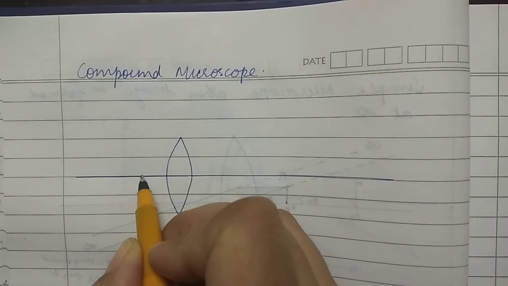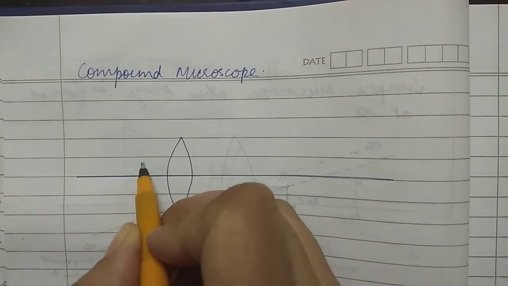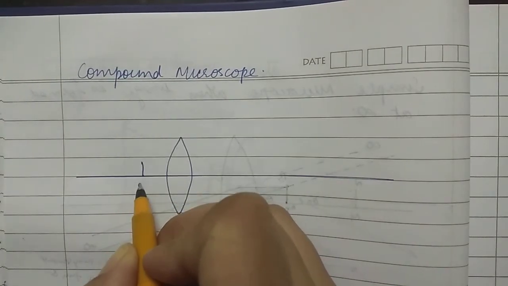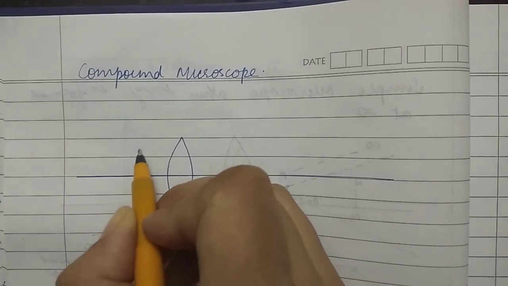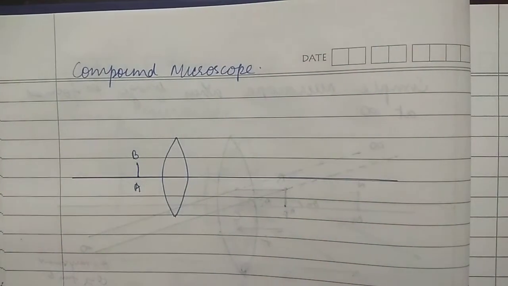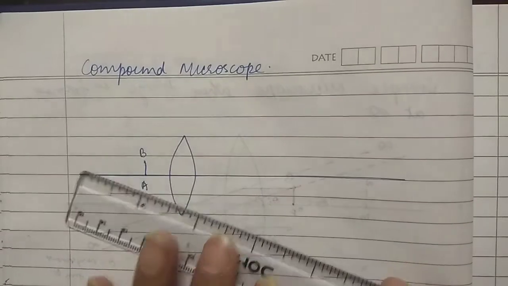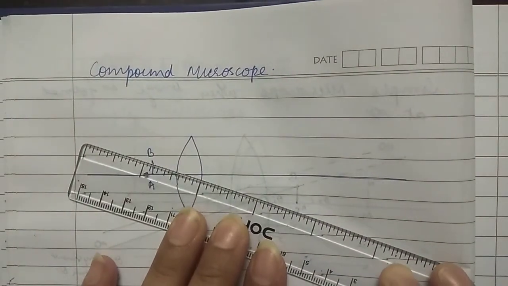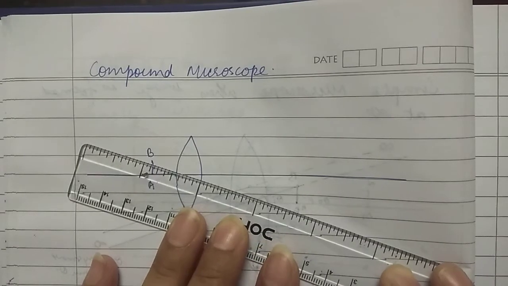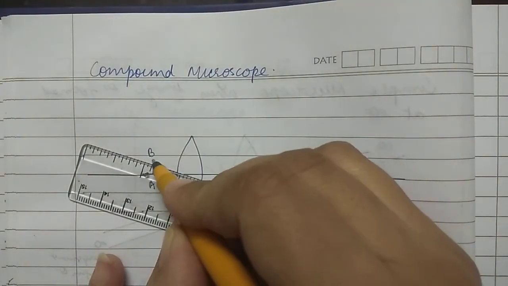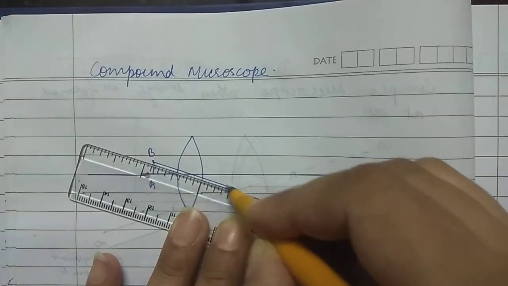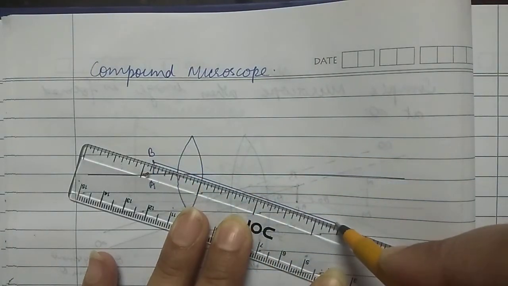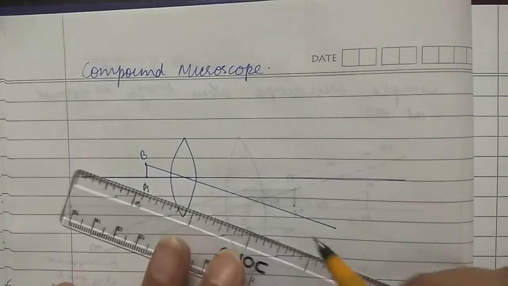So here I'm going to draw one object. So this is very tiny object AB, and again for the convenience I am going to draw a ray which is passing through the optical center first. I want the magnified image.